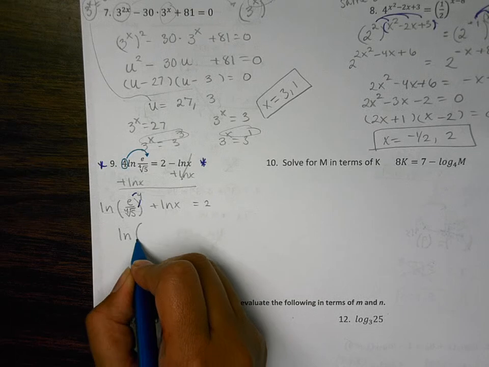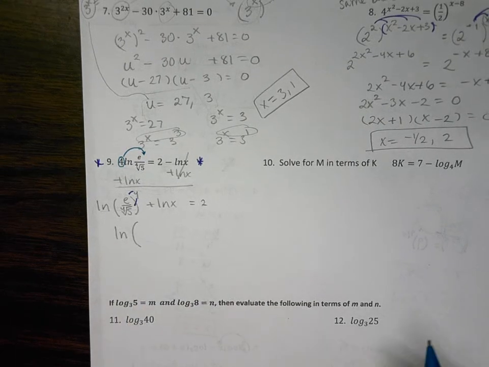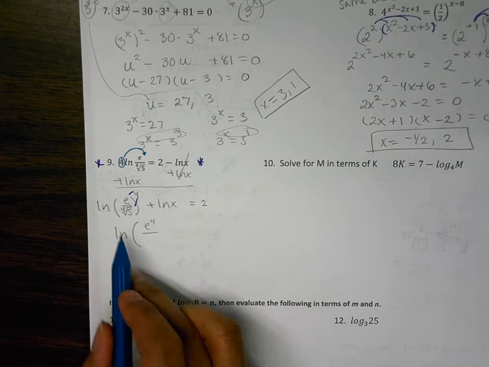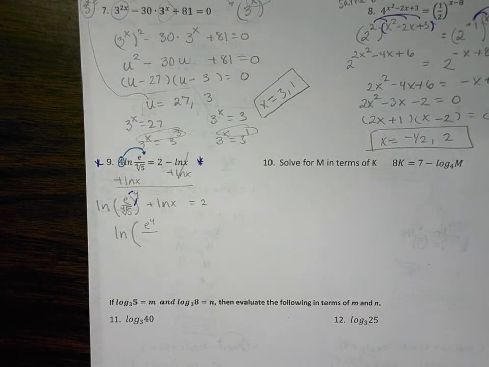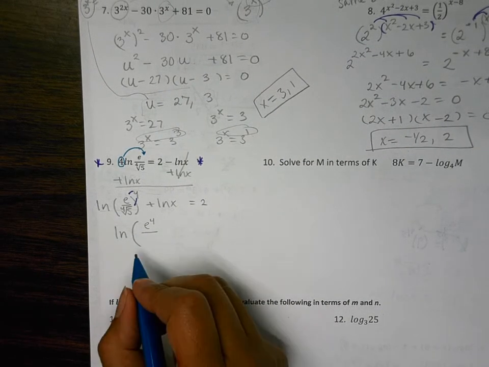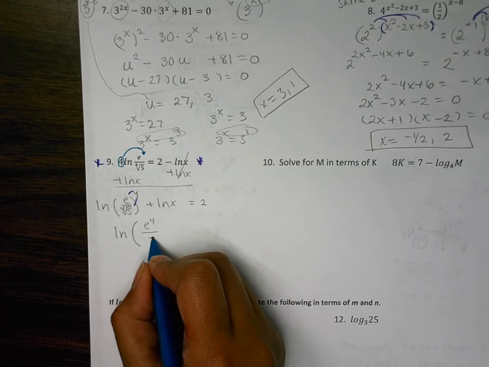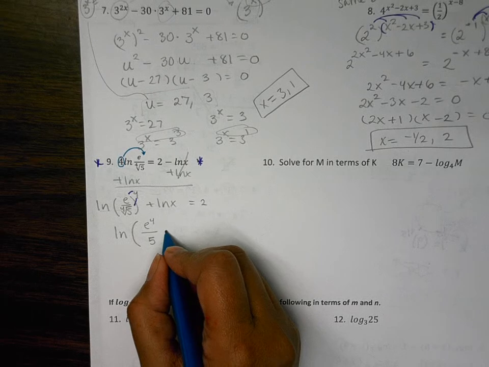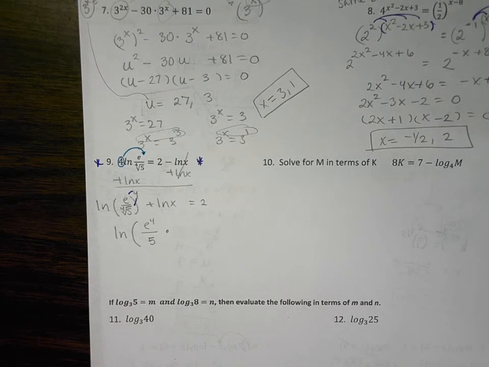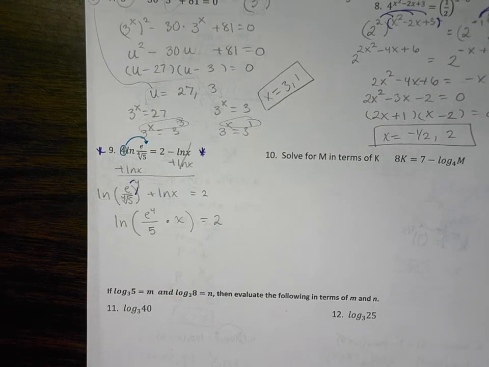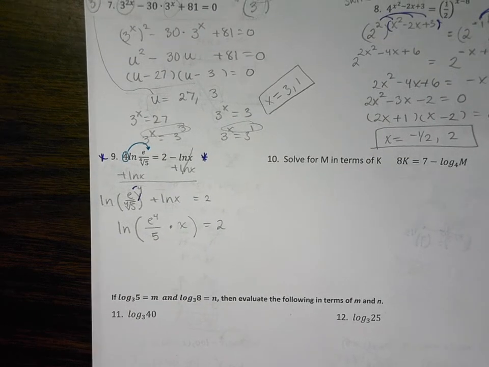Okay, what's e to the fourth power? E to the fourth. Over, what's the fourth root of 5 to the fourth power? 5. And then times what when I condense it? X. Okay. And remember, you get partial credit. So if you get stuck, show work, guys, because if you can get this far, you will receive partial credit.